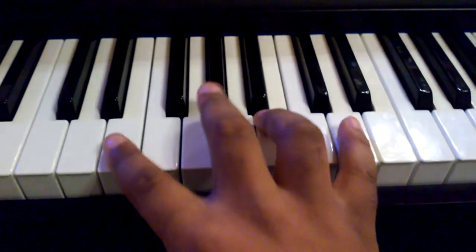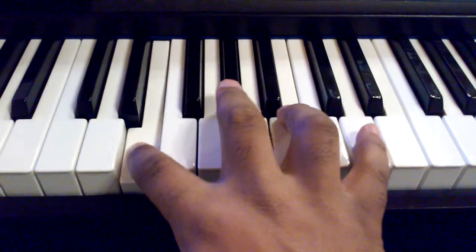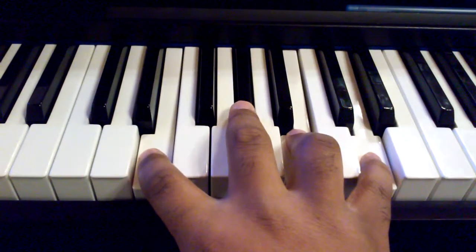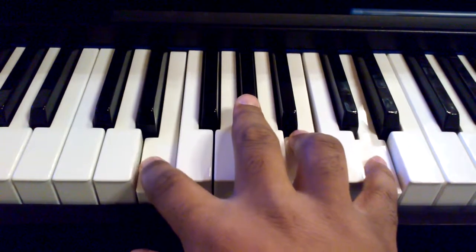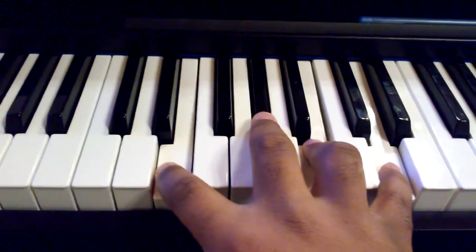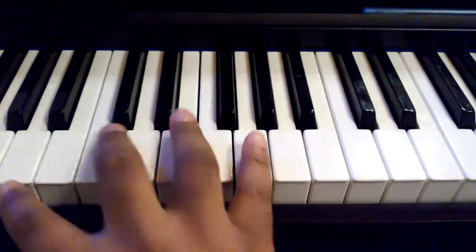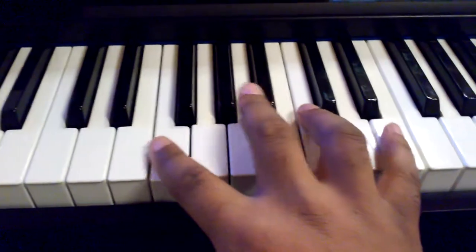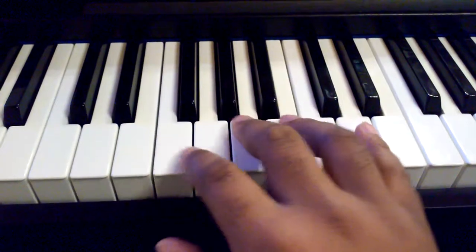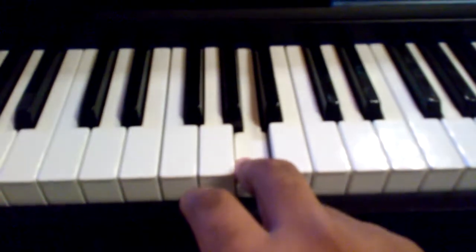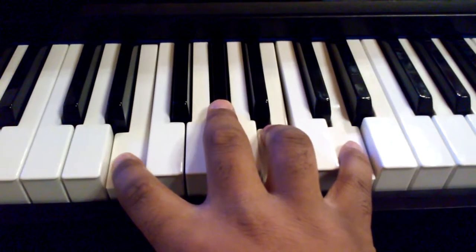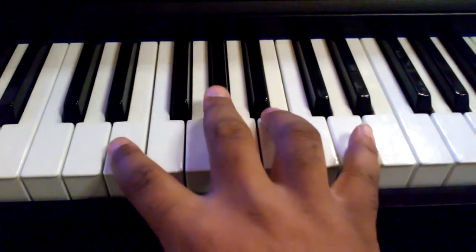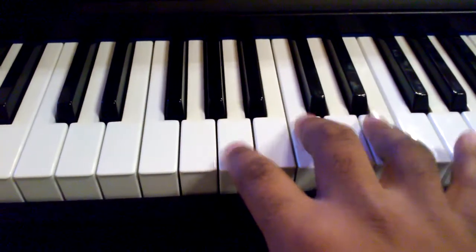So, you can use this on any key. This would be the third scale degree. This would be the dominant of A, or dominant of the sixth scale degree. You can do a secondary dominant going to whatever key you're going to if the chord immediately follows.